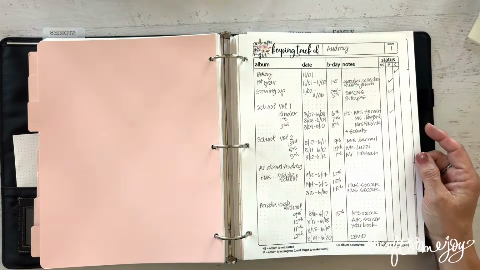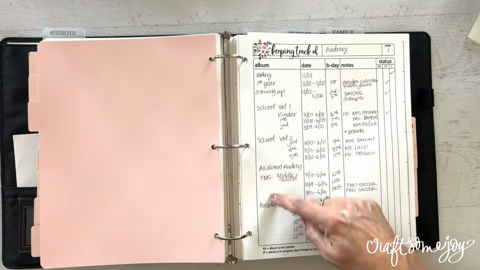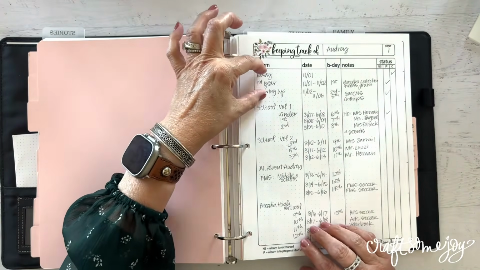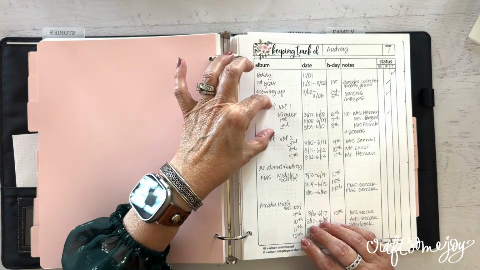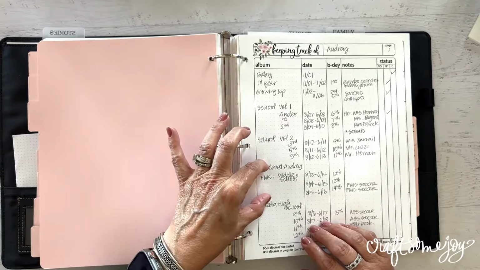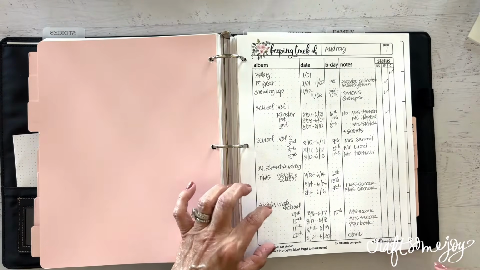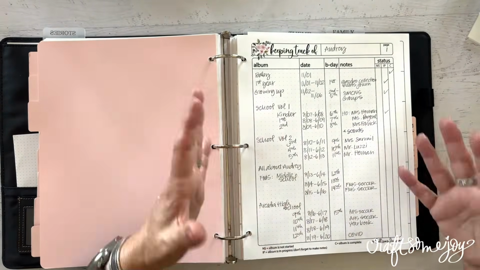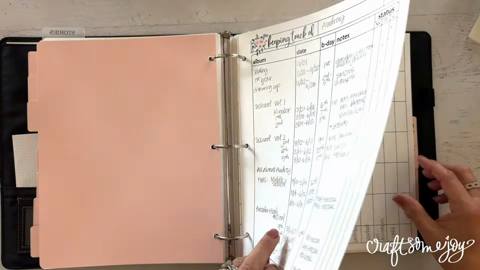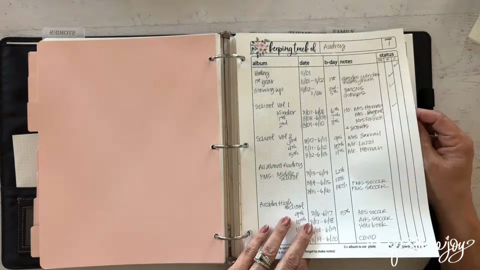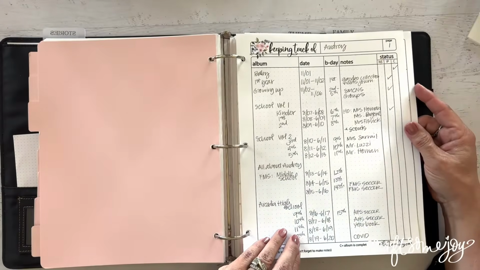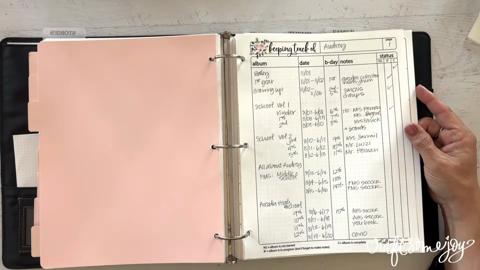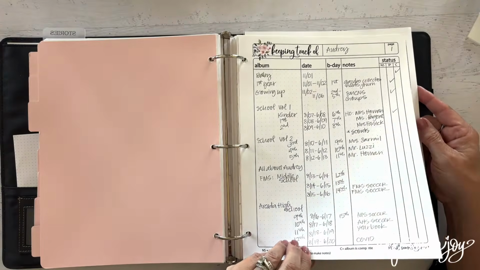And they're both separate because this keeps track of your albums too. I can see how I want to group her albums together, right? And it gives me an idea of how many albums I'm going to create for her, or gives me a chance to ask her, how many albums do you want to create?